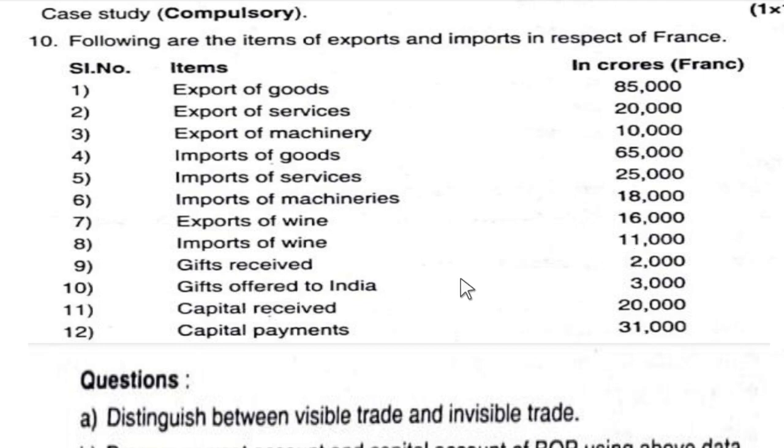Gift received, 2,000 crore francs. And gifts offered to India, 3,000 crore francs. Capital received, 20,000 crore francs. And capital payments, 31,000 crore francs. Okay, this is concerning the question paper.